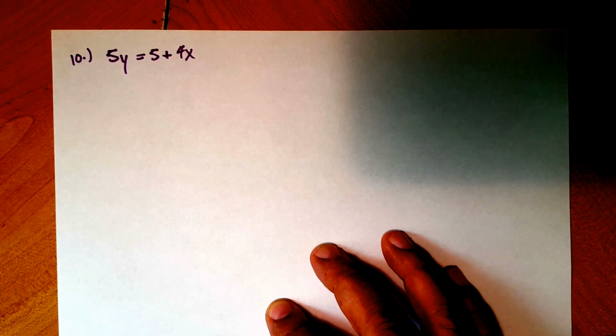Let's take a look at number 10 from the example. We may have worked it out in class, but just in case we went too fast. So this is number 10 on that same sheet. So we have 5y is equal to 5 plus 4x. And again, we wanted to get to slope-intercept form.